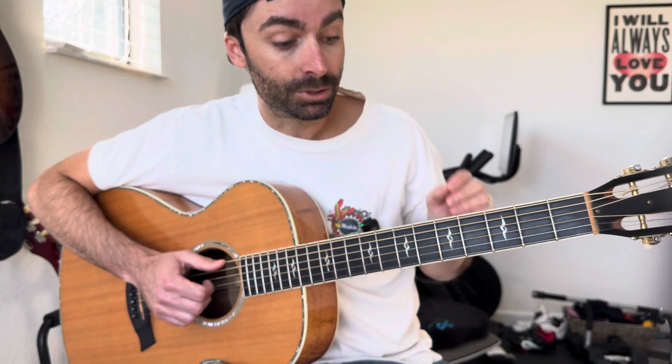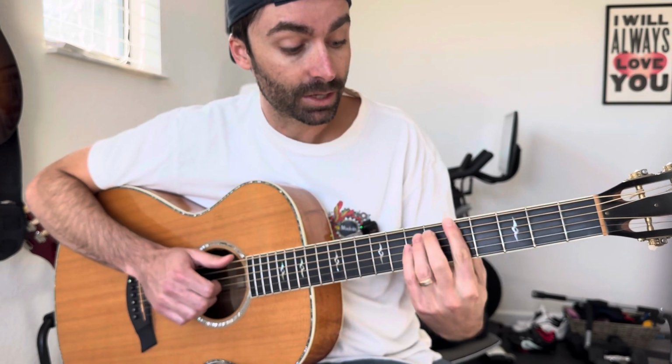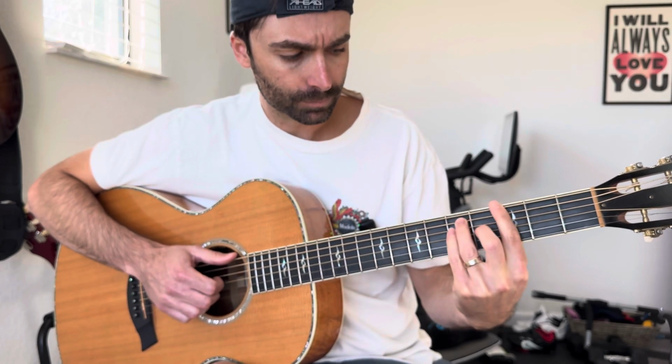Now the G major is going to be major, but the second is minor and the third is minor. So we have so far G major, A minor, B minor. Now we talked a lot about the 1, 4, 5 chord progression.